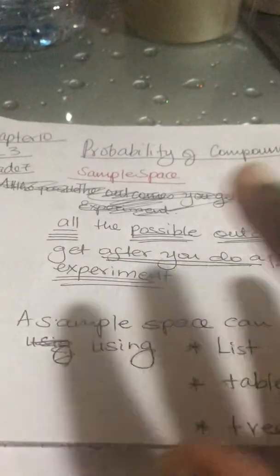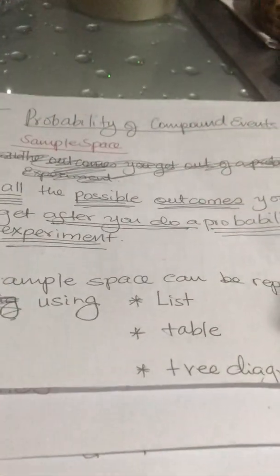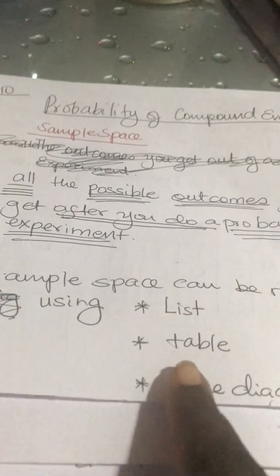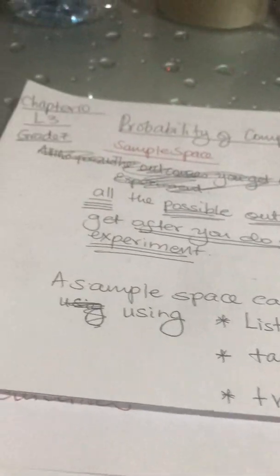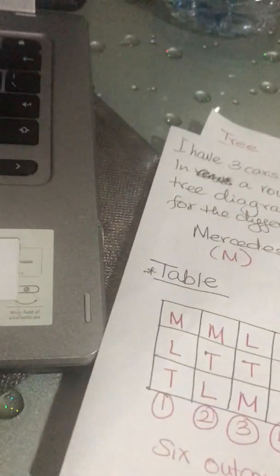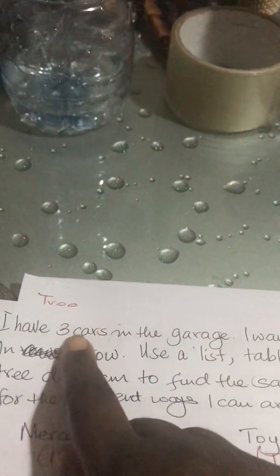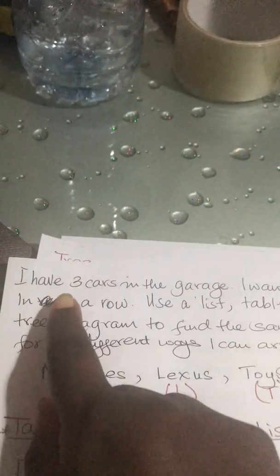Now, how can you make a sample space? How can you arrange your sample space? You can arrange your sample space in 3 ways. Either using a list, or using a table, or using a tree diagram. So I will show you all of them. Okay? Now, in my car garage, I have 3 cars. I want to arrange them in a row.